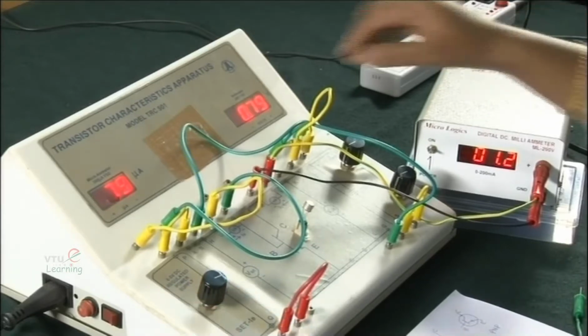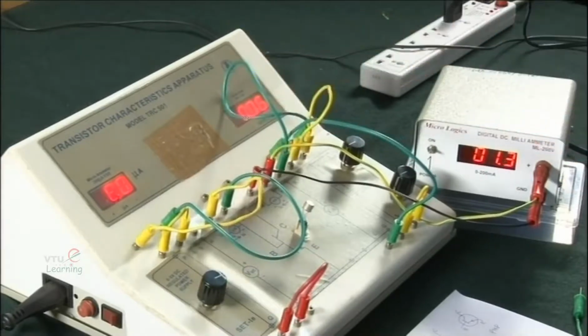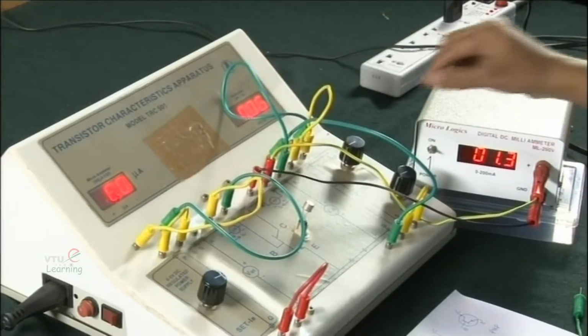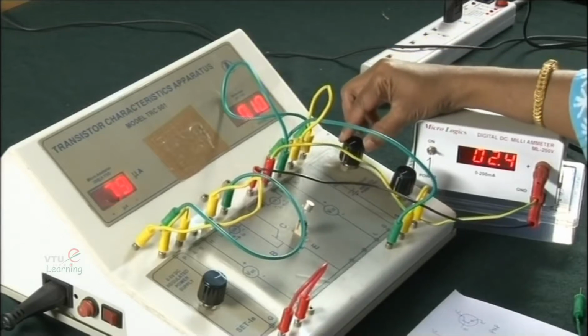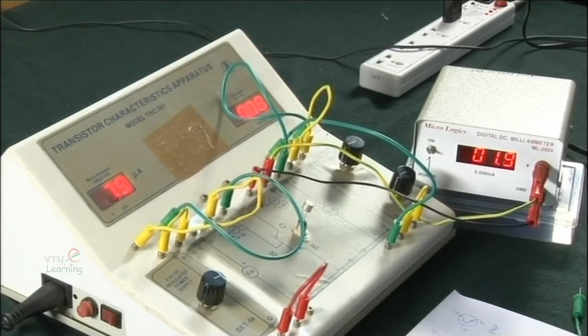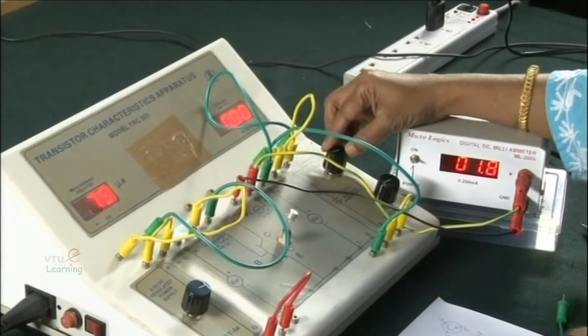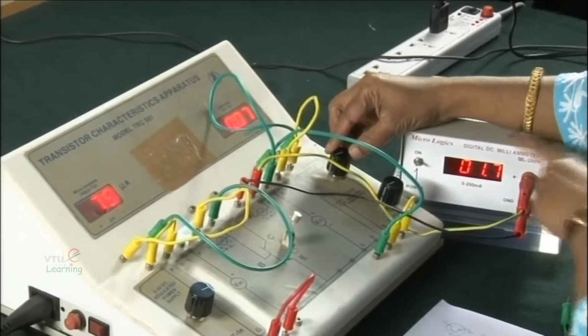Now vary the output voltage using the output circuit and record the corresponding milliammeter readings.